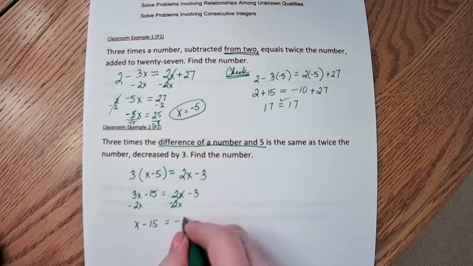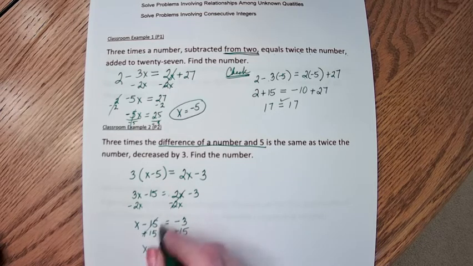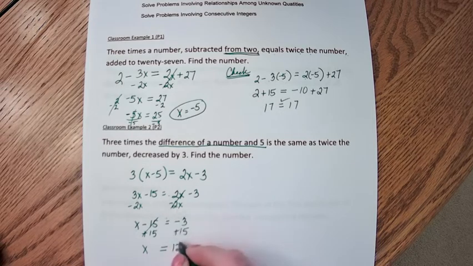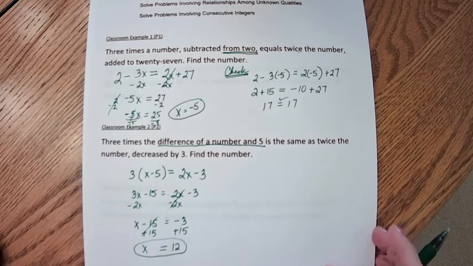And then bring down your negative 3. And so we want to get the x by itself, so let's add 15 to both sides. X equals 12. So we think the number is 12.